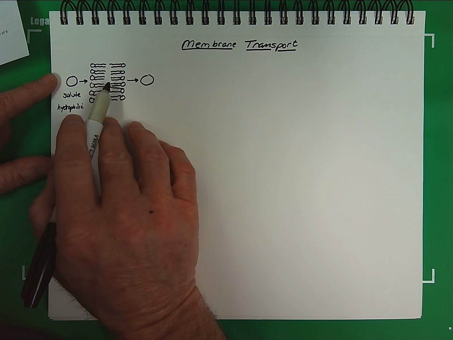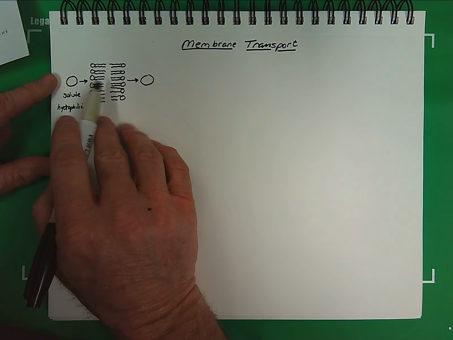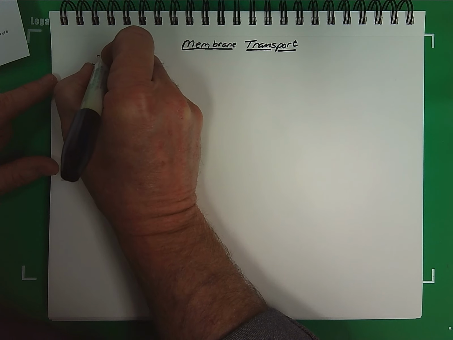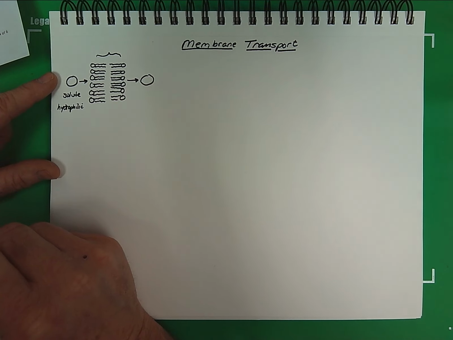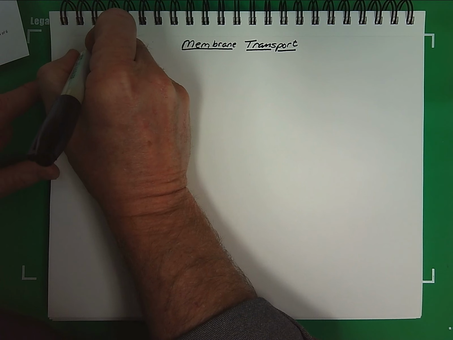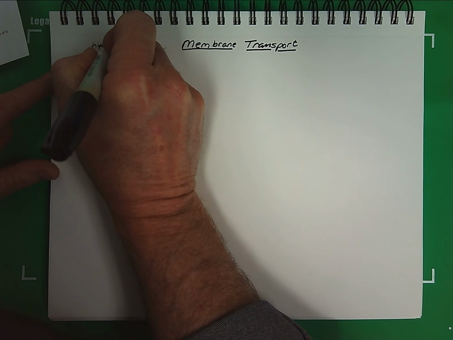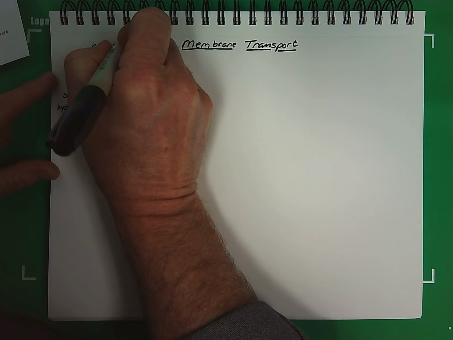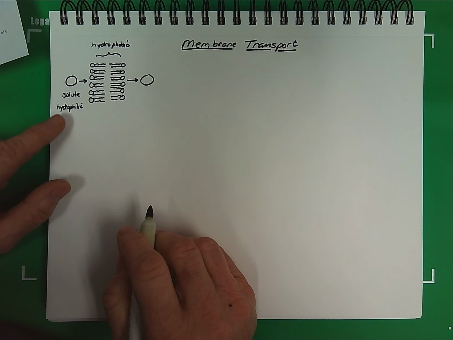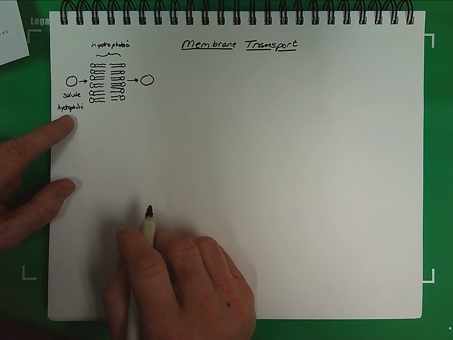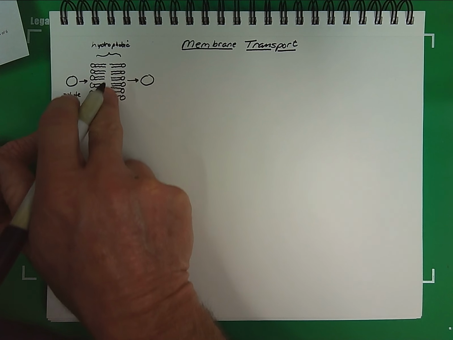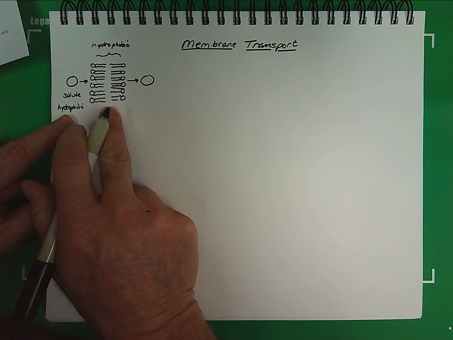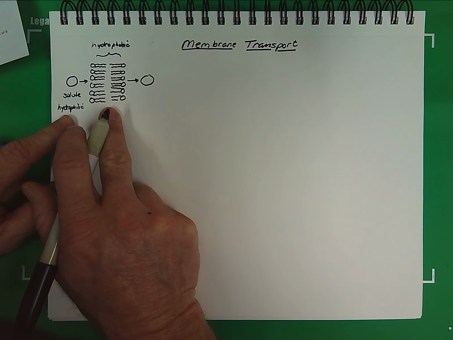But the problem is the interior of the bilipid membrane. This portion, which is encompassed by the fatty acid side chains, is hydrophobic. So we have a hydrophilic solute that must move across the membrane, and the membrane has a hydrophobic domain. So basically we have a chemistry problem.